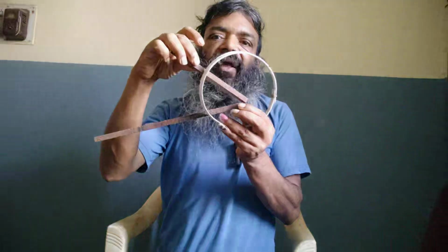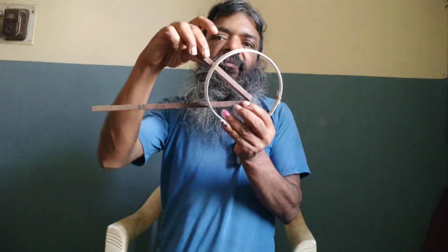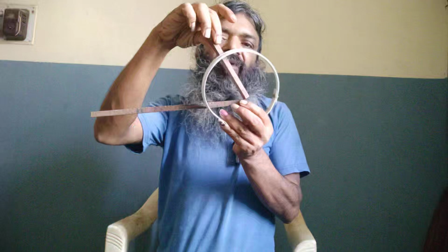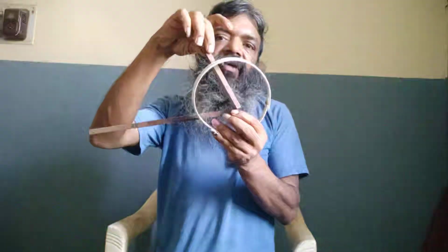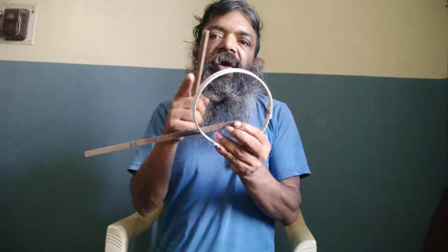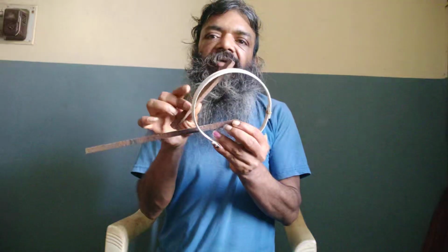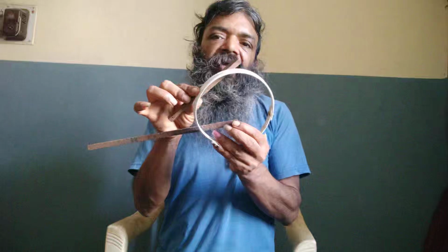This is theta angle with the x-axis. I moved delta theta. Now the net angle is theta plus delta theta. This is the first point, this is the second point. If I connect these points, it is a straight line.